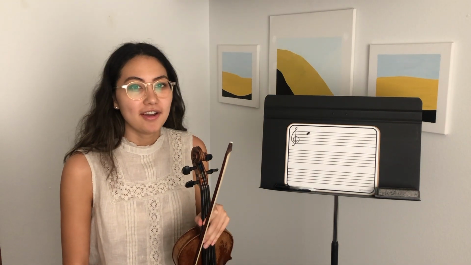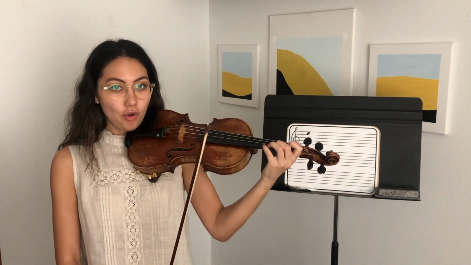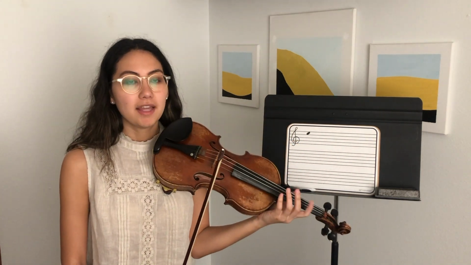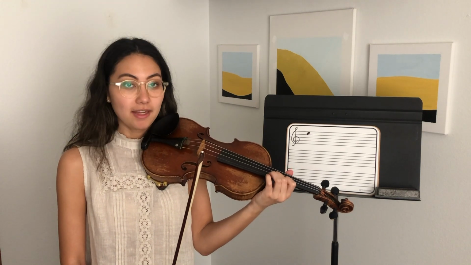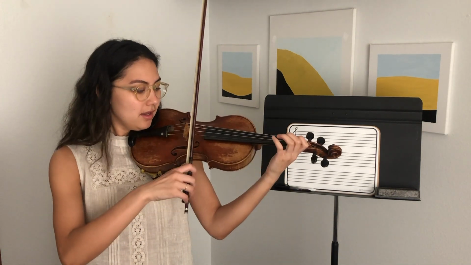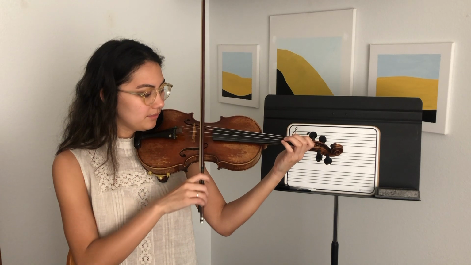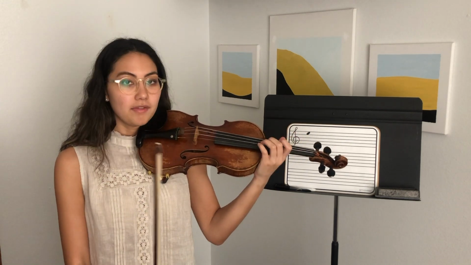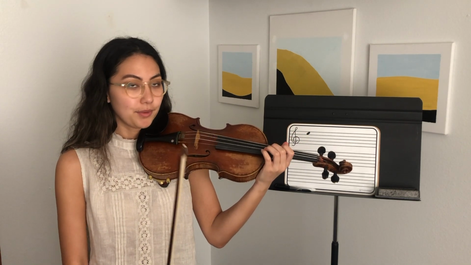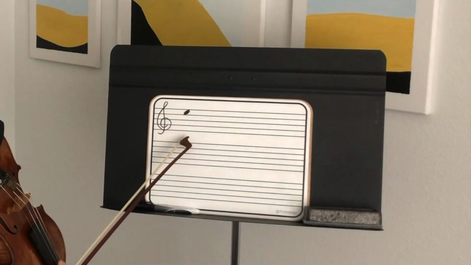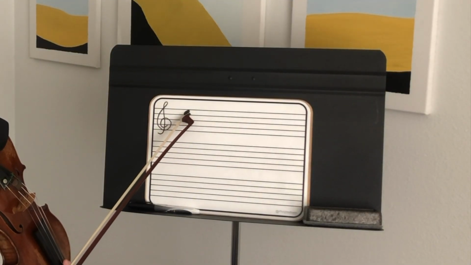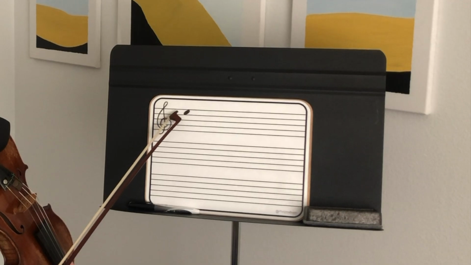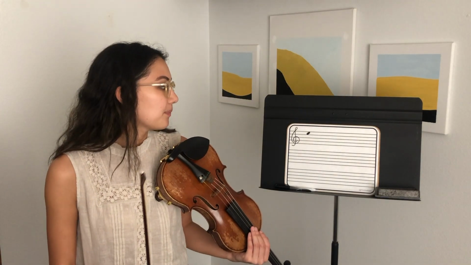The very first note on the E string is your open E. So it has this name, open E. Open means that you don't have to place any fingers down on that string. So your open E, that's your first note on the E string. And on the music staff, it's 1, 2, 3, 4. It's on the fourth space of the music staff.